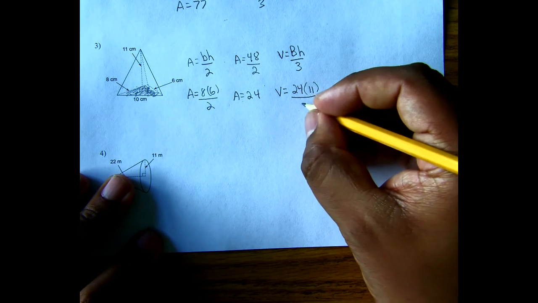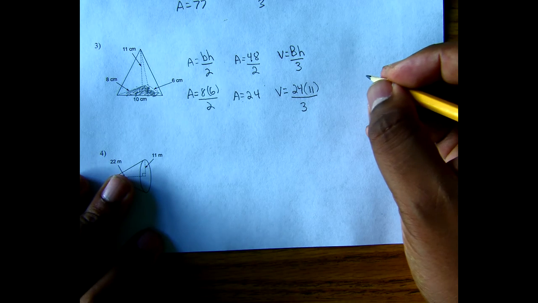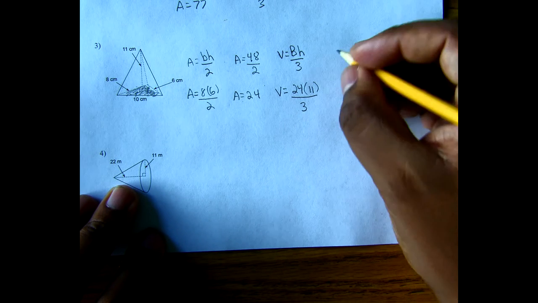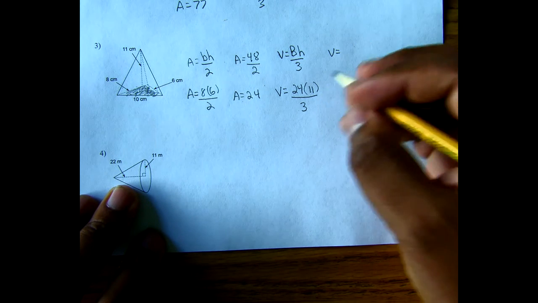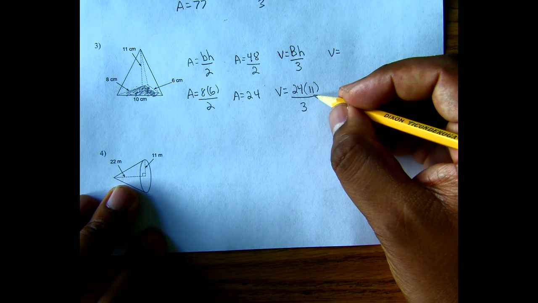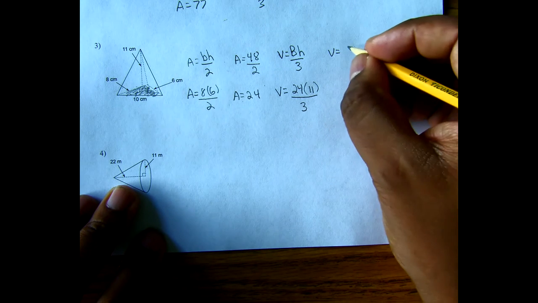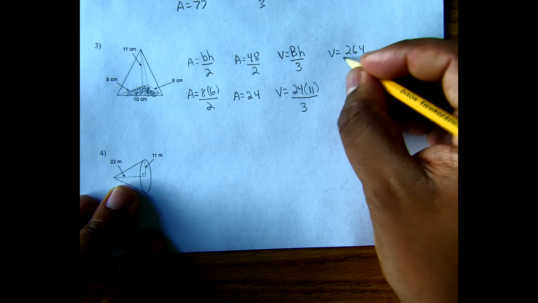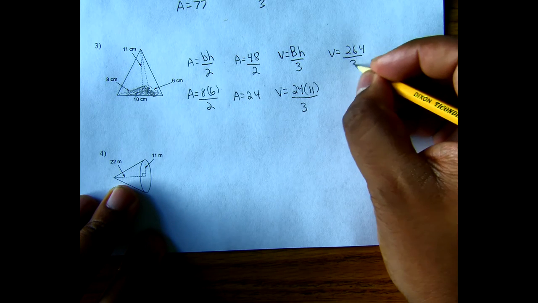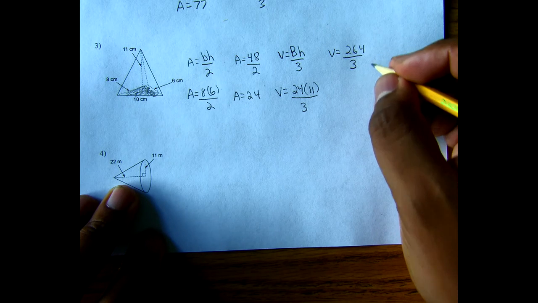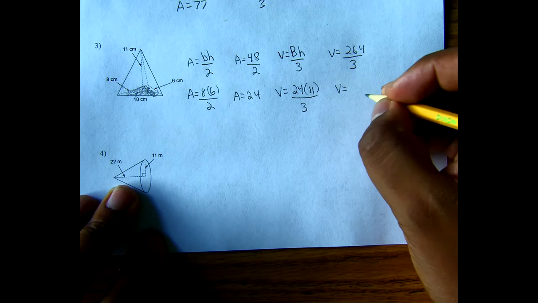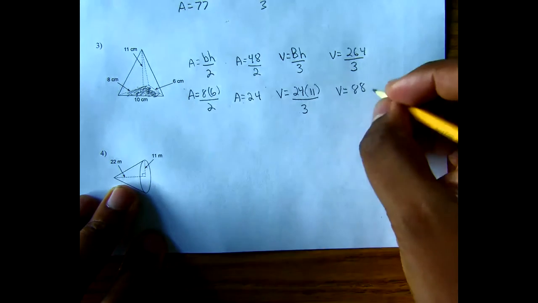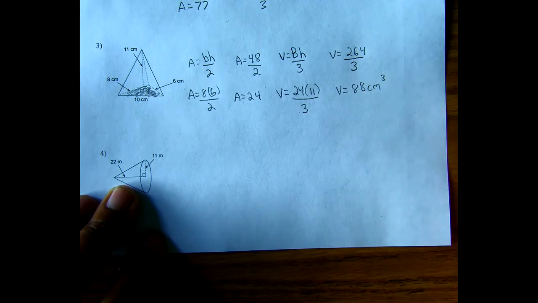And from the formula, we're going to divide by 3. All right, now multiply the 24 times 11, and that's going to get us 264. Then divide that by 3. And that leaves our final answer to be 88 centimeters cubed.